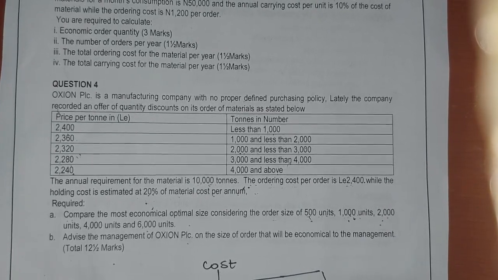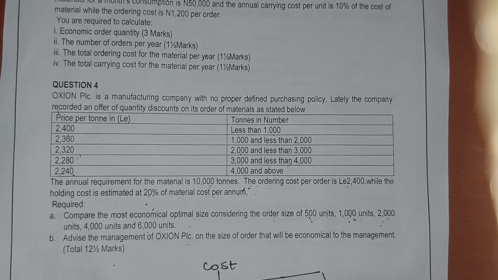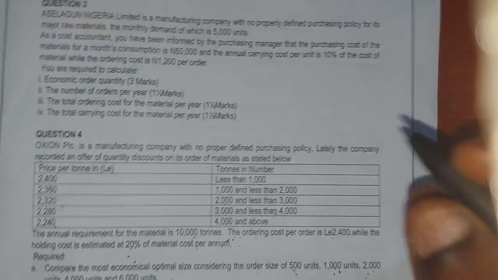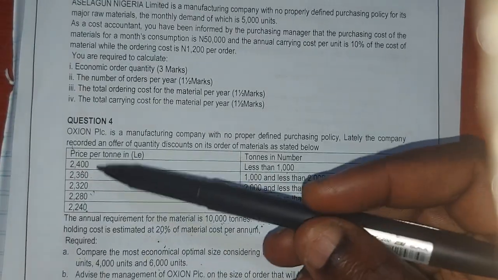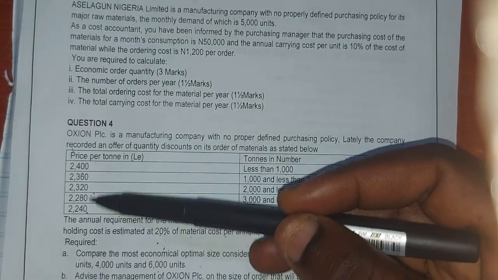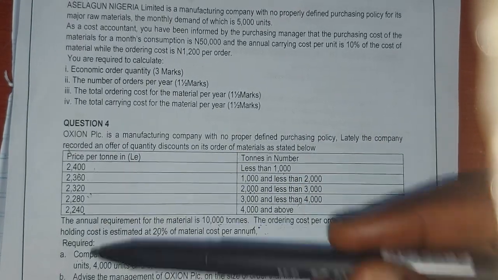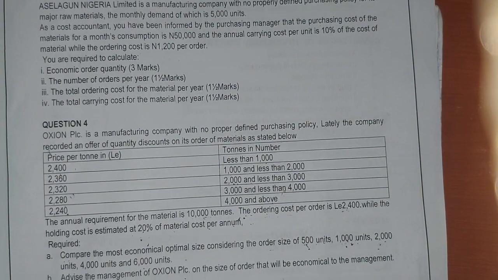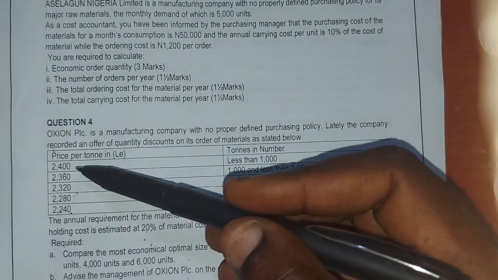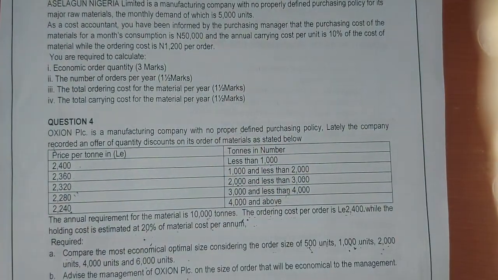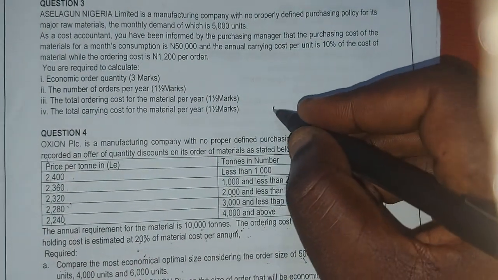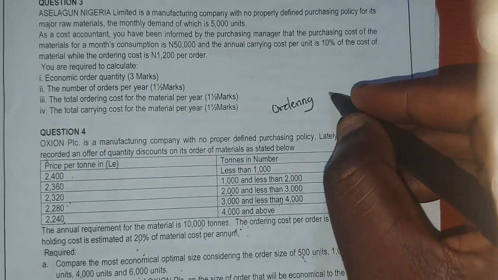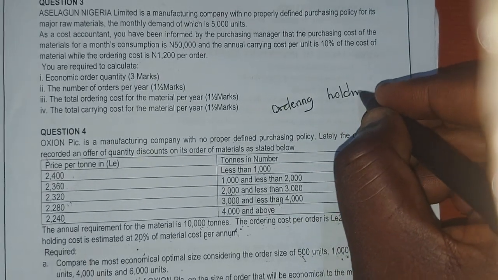Now to start with, you are going to consider what we call the relevant costs of inventory, where you are given different discounted prices. The purchase cost also becomes a relevant cost. But if the purchase price remains constant, the relevant costs will be only the ordering cost and the holding cost.